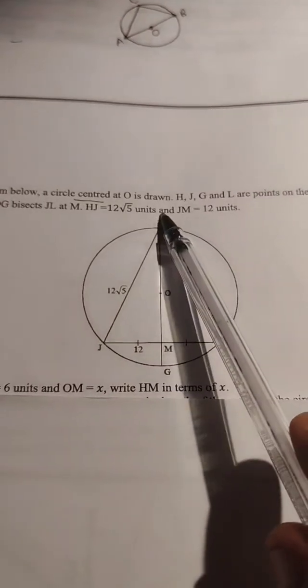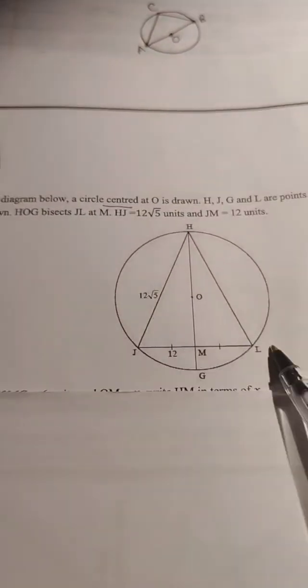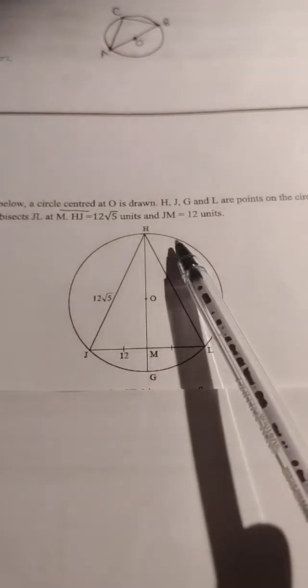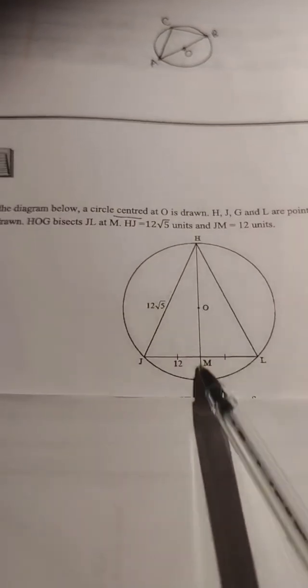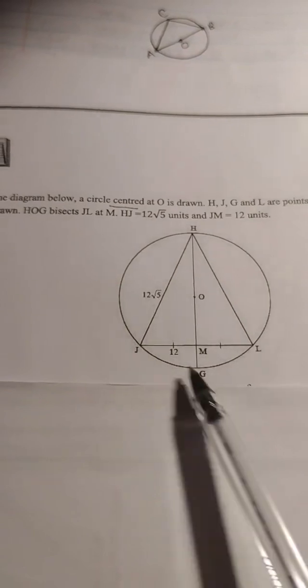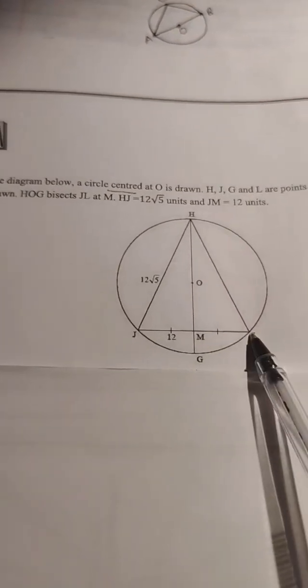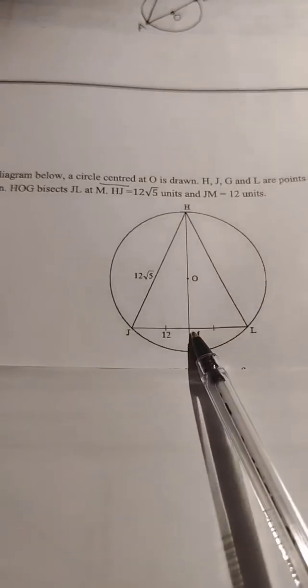These are points on the circumference of the circle. Triangle HJL is drawn. HOG, what does HOG do? It bisects JL, at M.